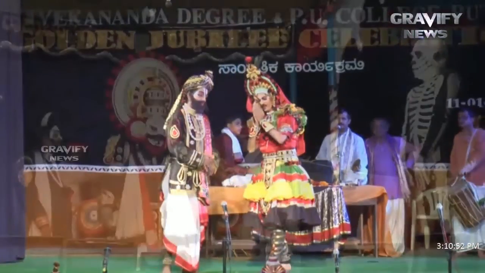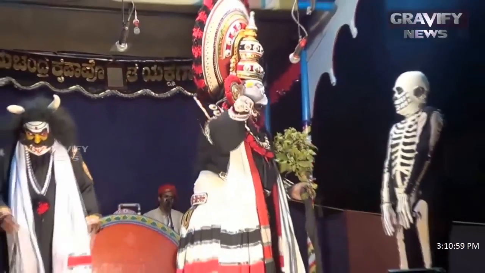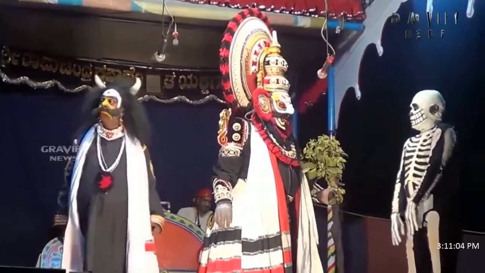It is said that in the 13th century, a sage named Narahari Tirtha started Dashavatara performance in Udupi, which later developed into Yakshagana.